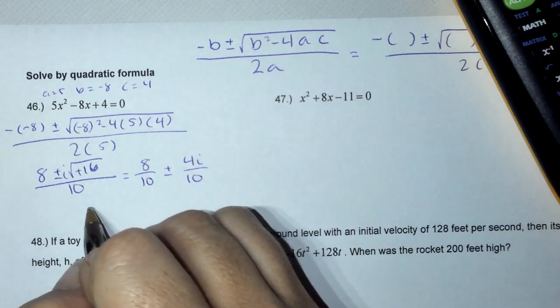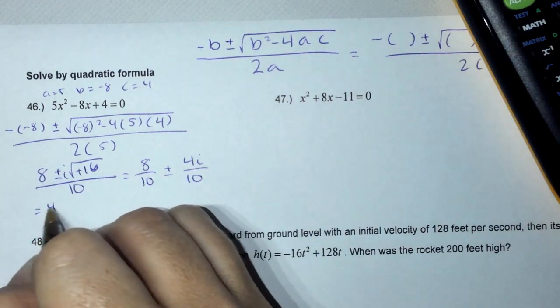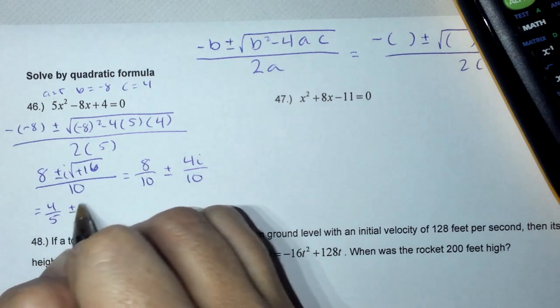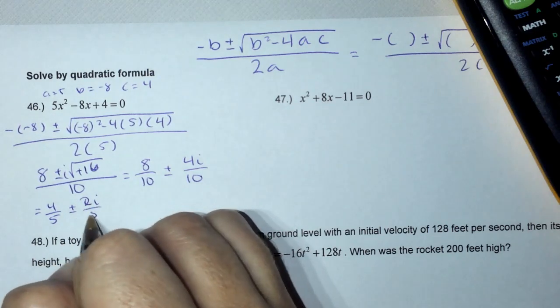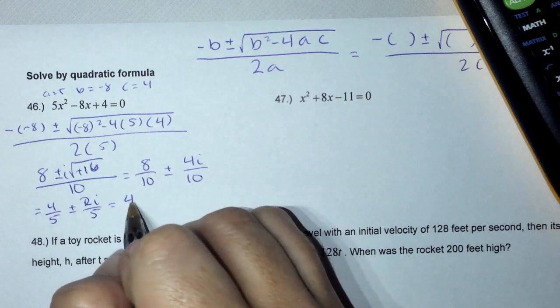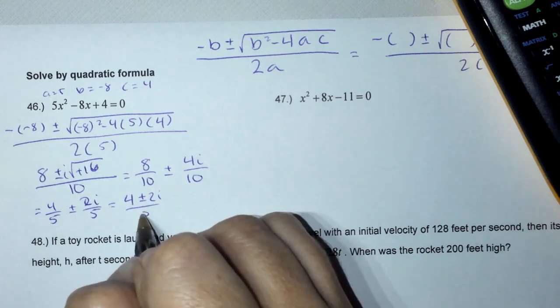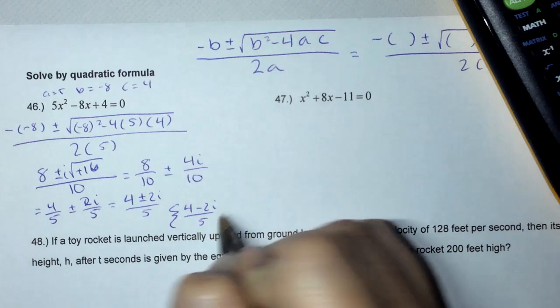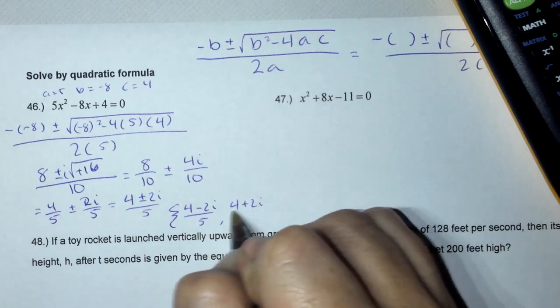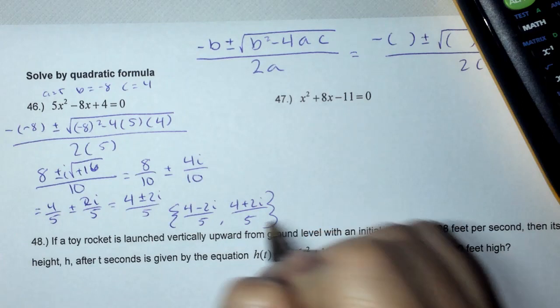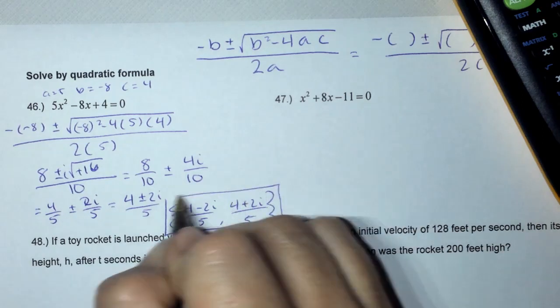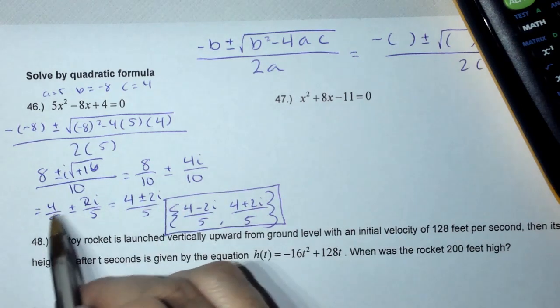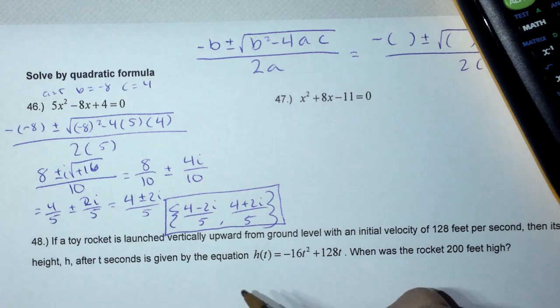So 4, and so then I can rewrite it together. 4 plus or minus 2i over 5. So 4 minus 2i over 5, 4 plus 2i over 5. You could have also left it separated like this, and that would be exactly the same thing.